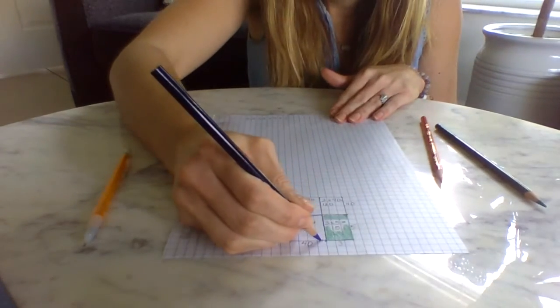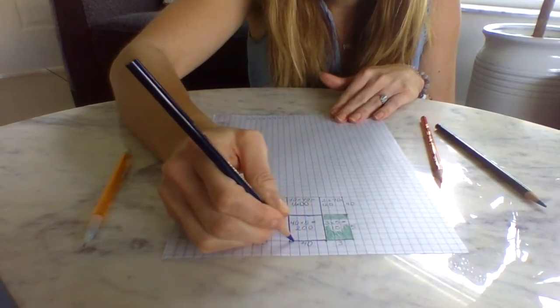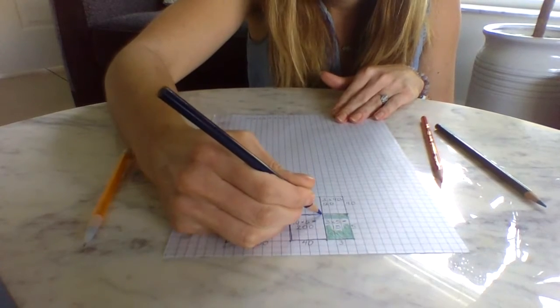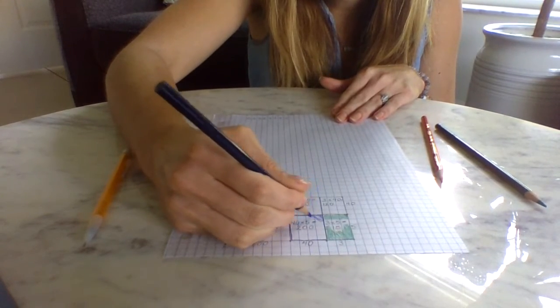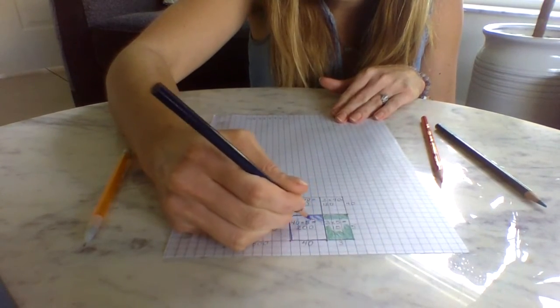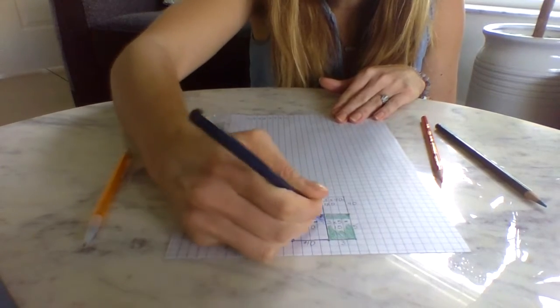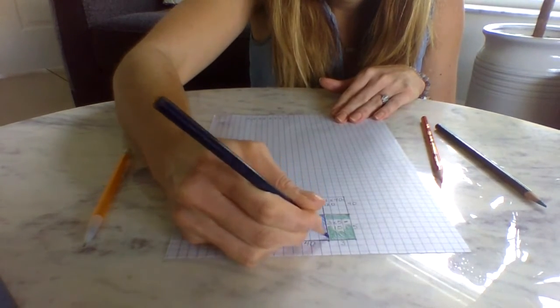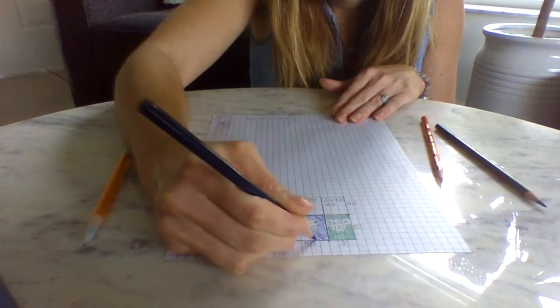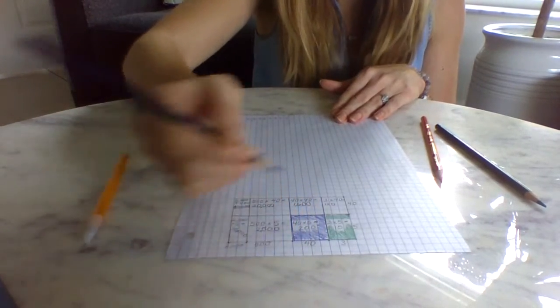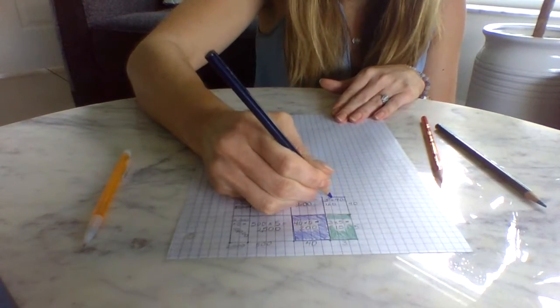And just be sure that you don't color over the math that you did. Otherwise, it's going to be hard for you to use what you did already, and you might have to do it again. Here's our other 10.